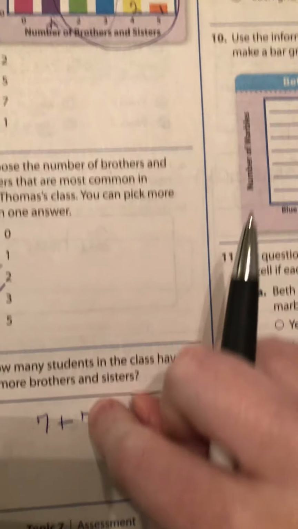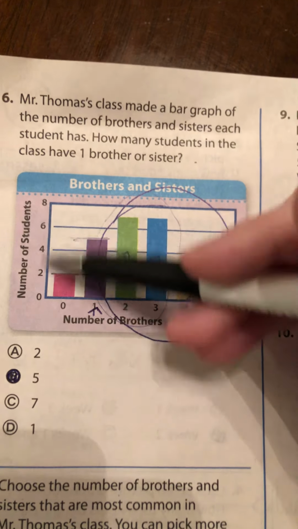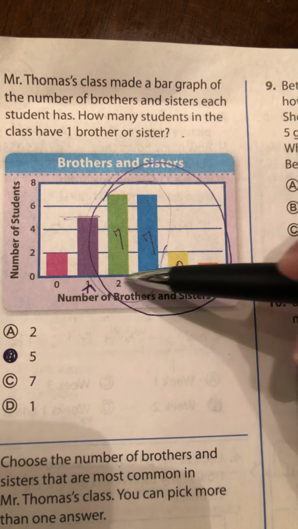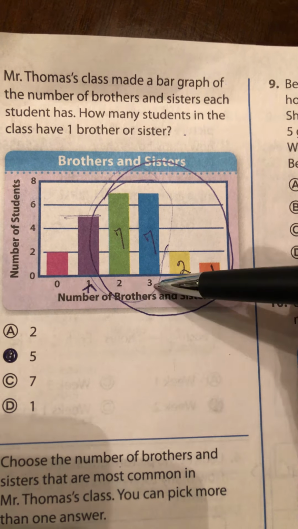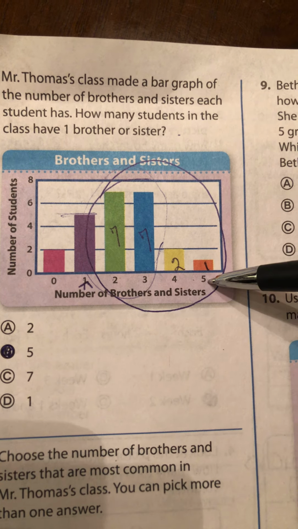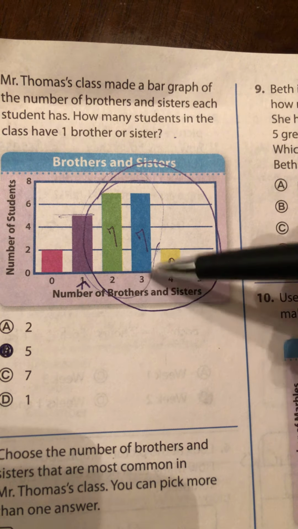I know on the test, I've had kids struggle with this question. You just have to add this side, not these numbers. Some of the kids wanted to add these numbers last year. This is just the people that have that number of siblings. Okay?